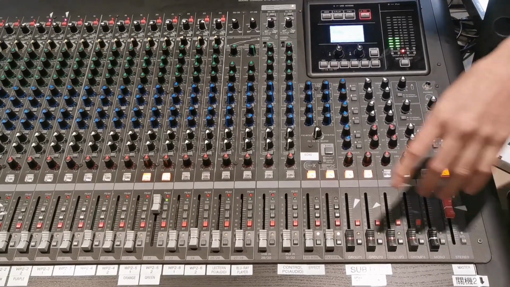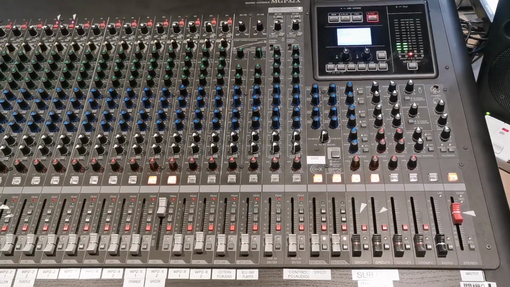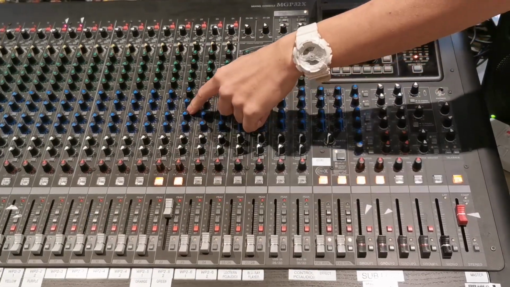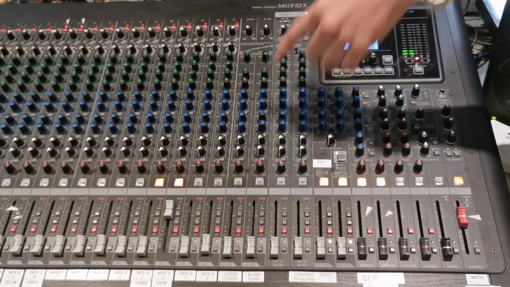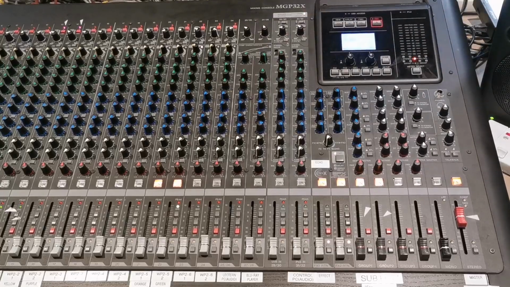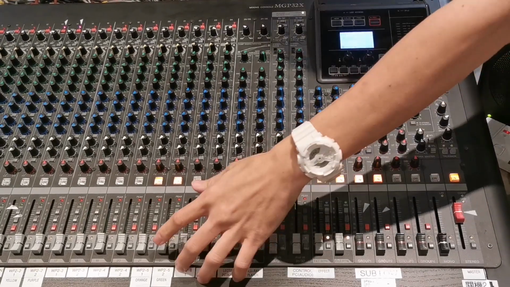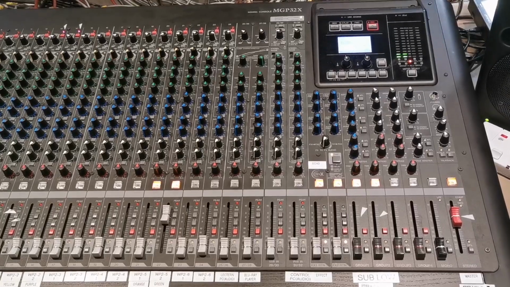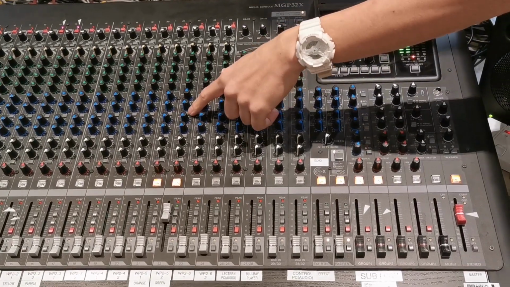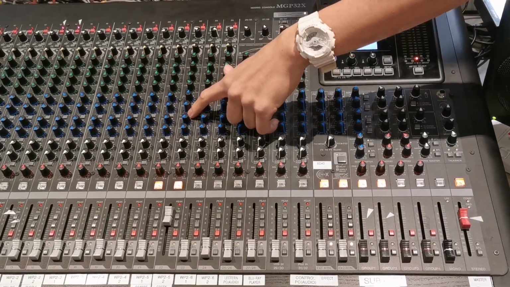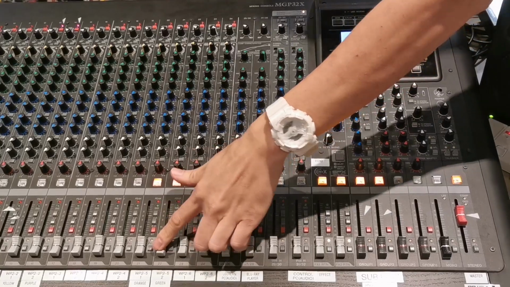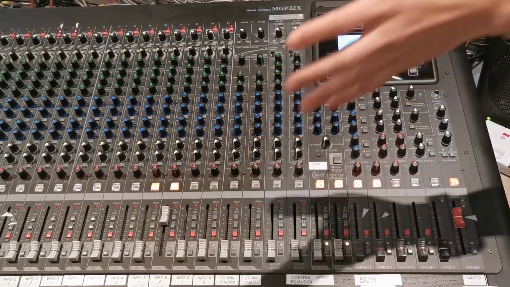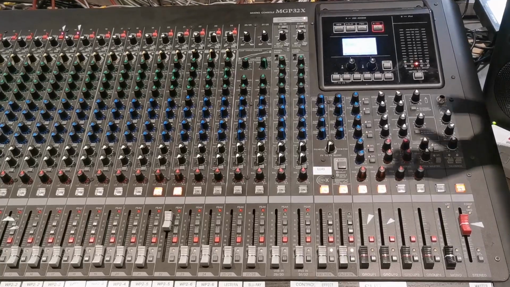Because sometimes, imagine if there is feedback on stage and you only have one mixer, but you put pre. Then you bring down, but the feedback is still going on, because you never bring down the front, and the feedback is still over there. So that's why you want post, so that if you bring down, then the sound from the mixer will also go away. Okay?